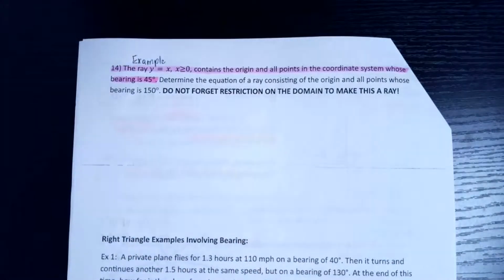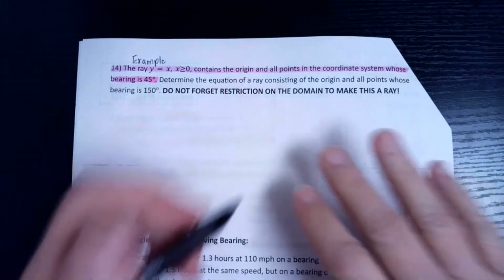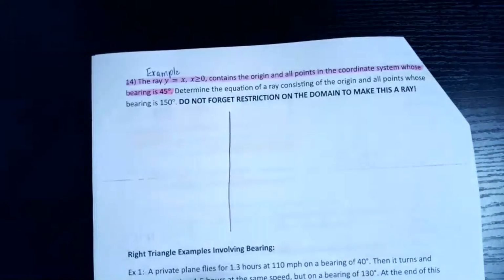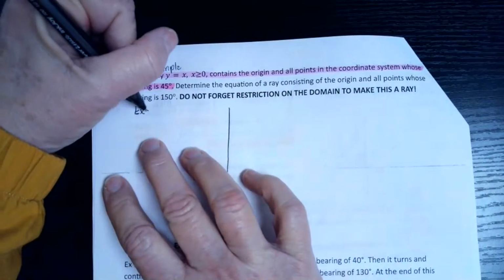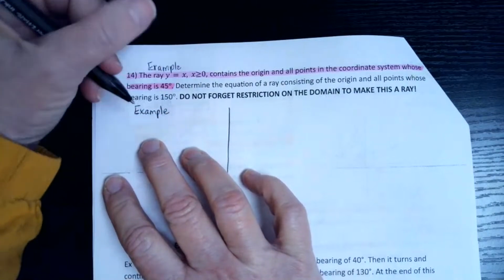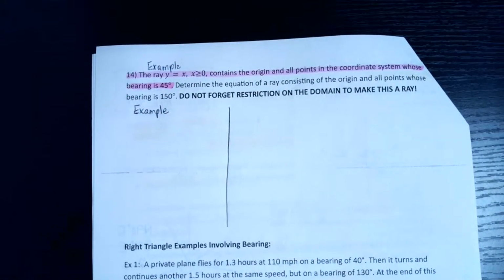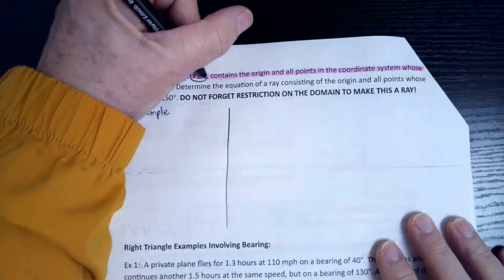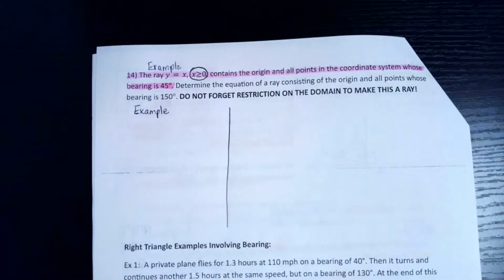The next sentence is, let's try it again. Okay? So, why don't you just split your page and we'll work with the example over here. Now, when they give me this inequality, we had them give me some inequalities like this a week or so ago. What are they telling me?